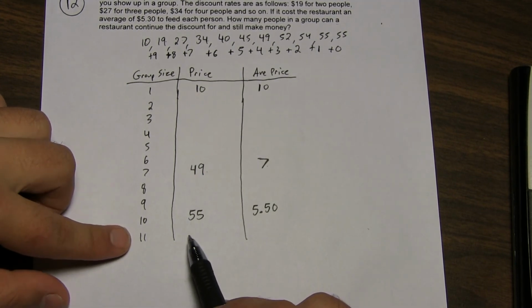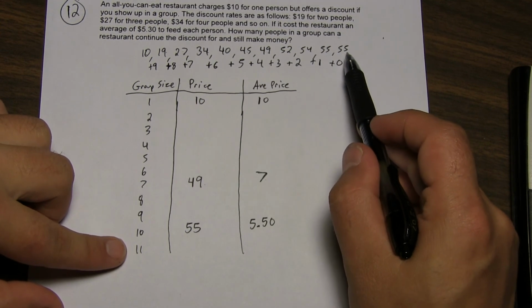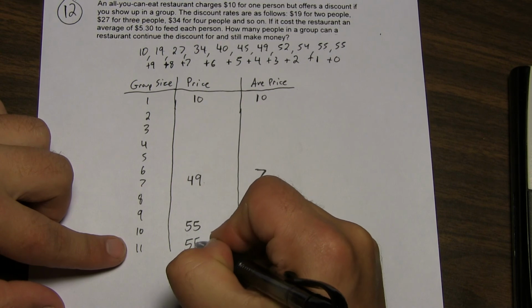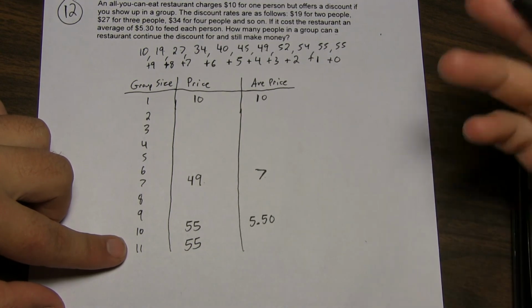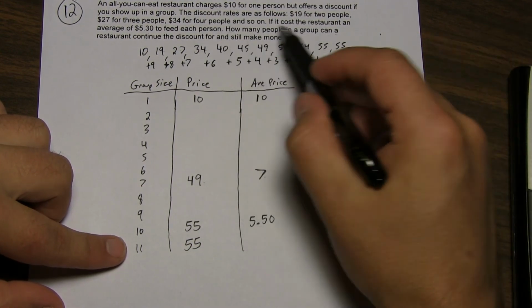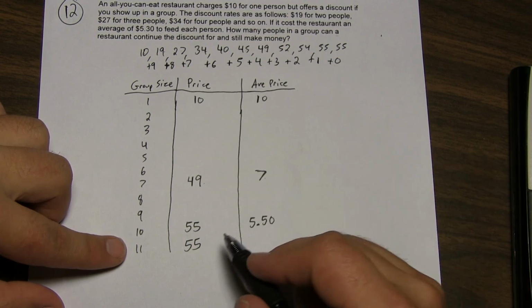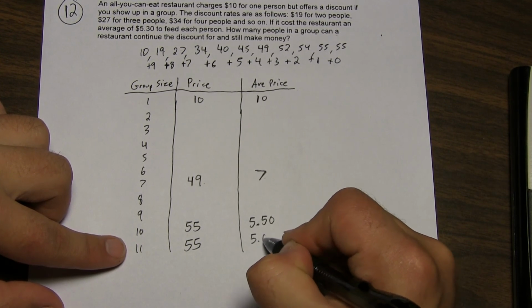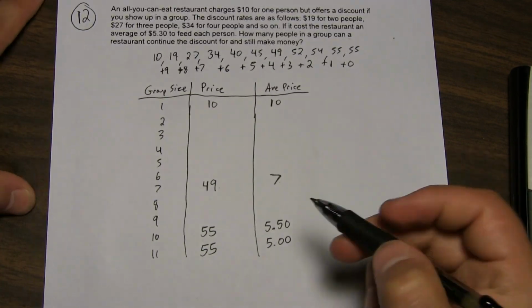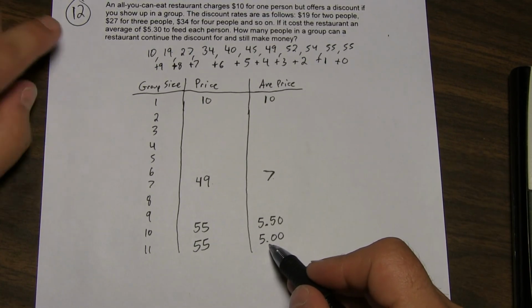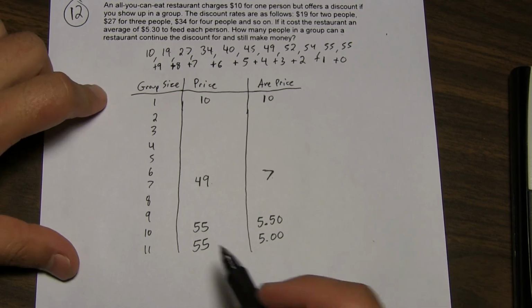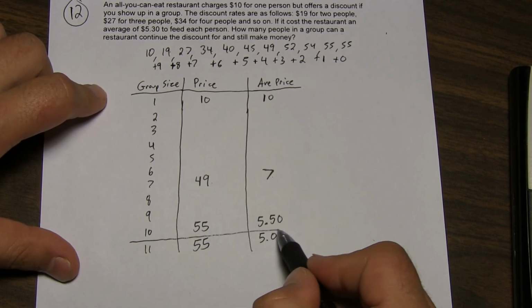Let's look at 11 people. Now for 11 people, strangely, it was the same price because the pattern was still plus 0 there. So they would still charge $55 if the restaurant kept their word and followed their pattern here. 55 divided by 11 is $5. Huh. Okay, at $5 per person, the restaurant is losing 30 cents per person. So this is where the cutoff is.